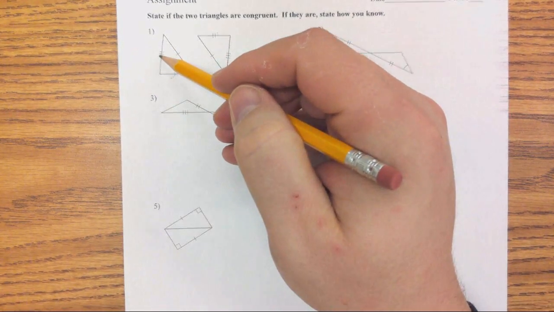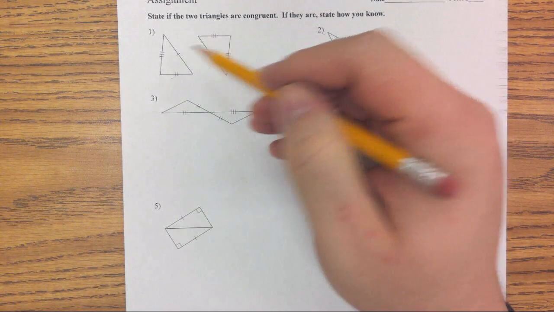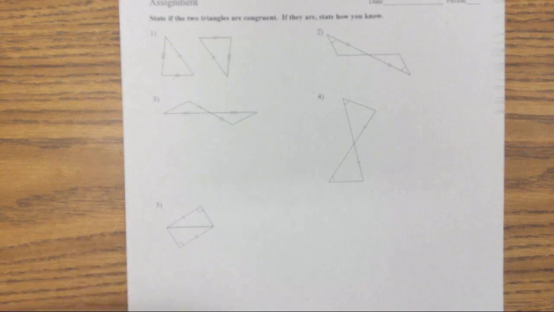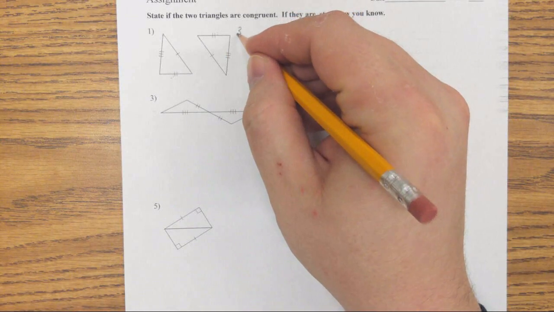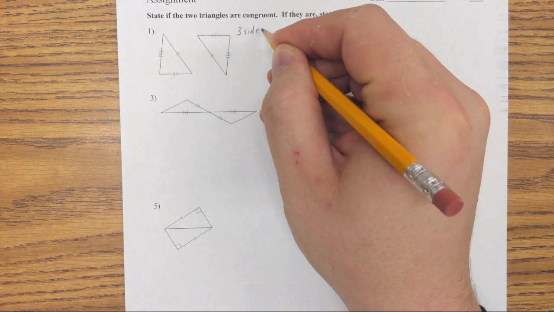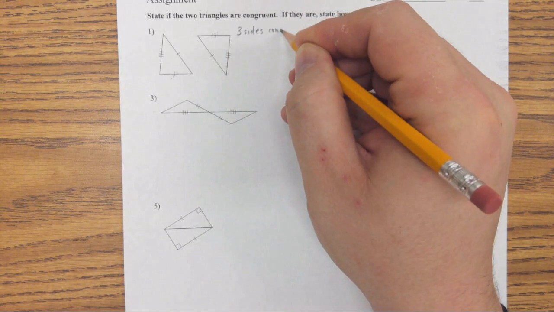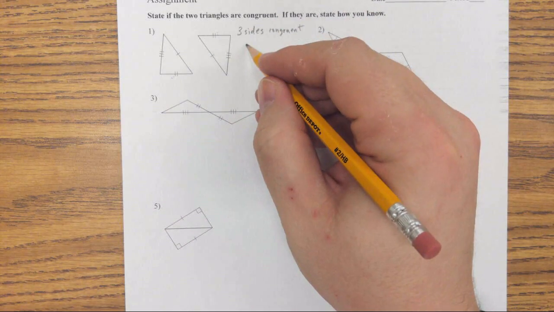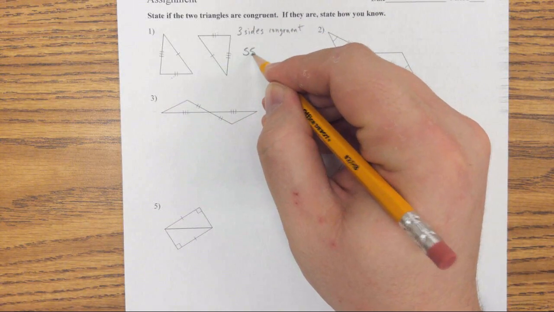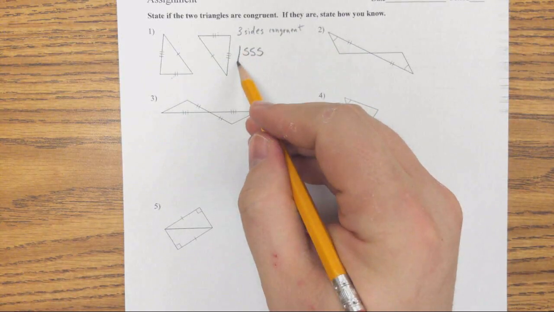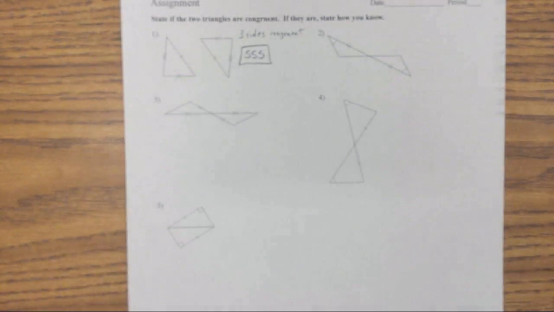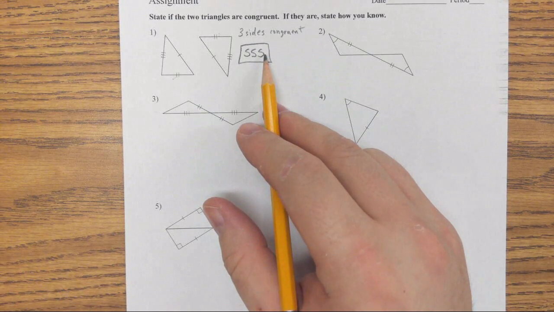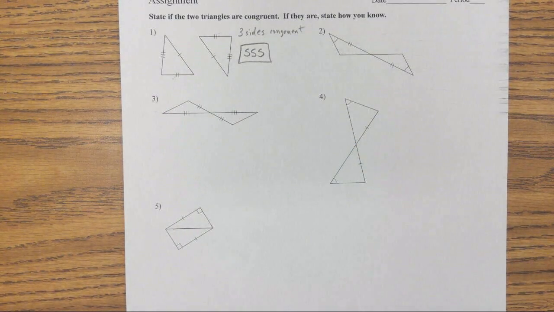And then we could say that the third side, we could see with the marks on it, that those are congruent. So if I have 3 sides congruent, then I'll say that the triangles are congruent by side, side, side. That's my triangle congruency. 3 sides, triangles are congruent by side, side, side.